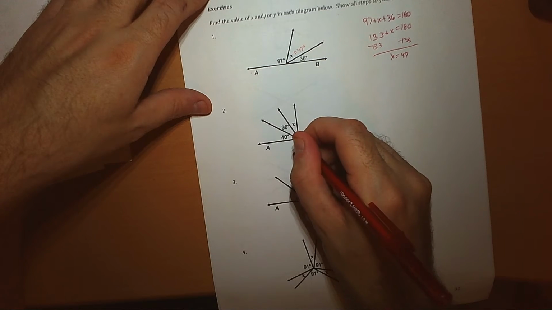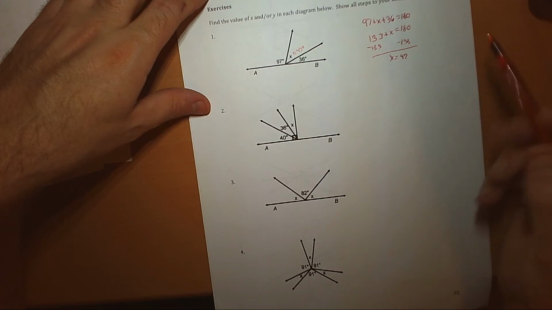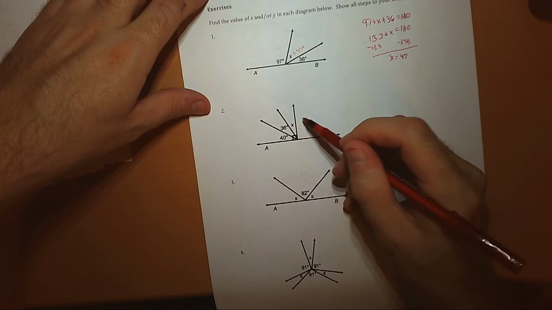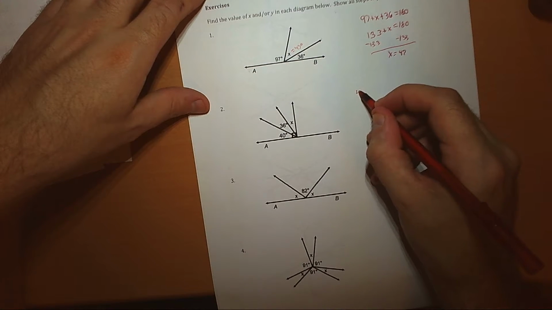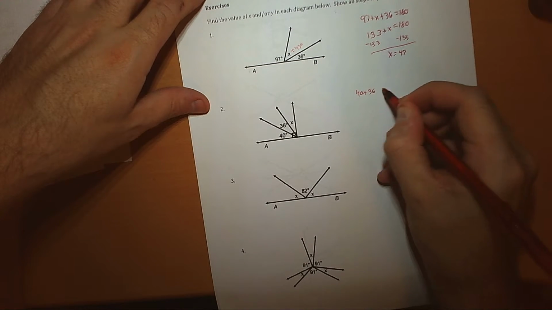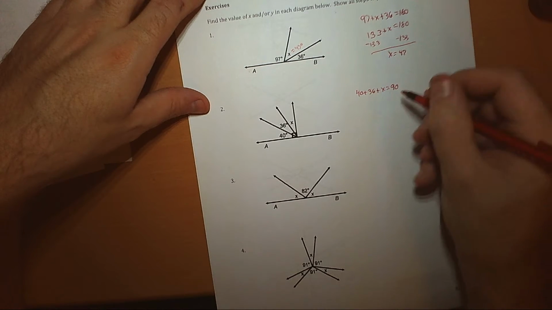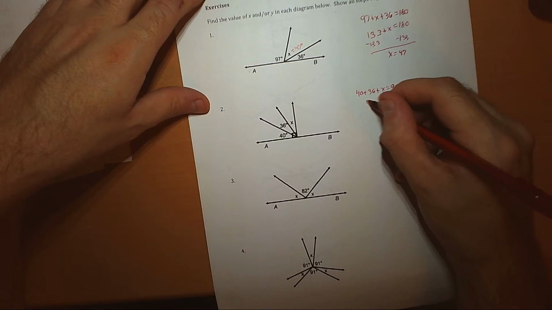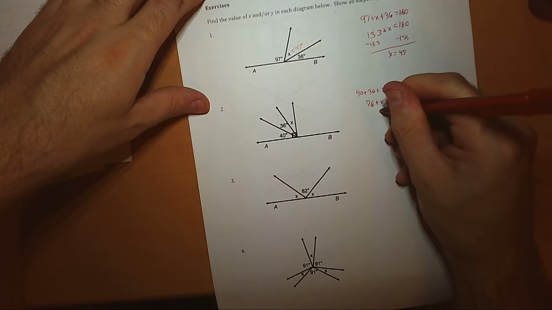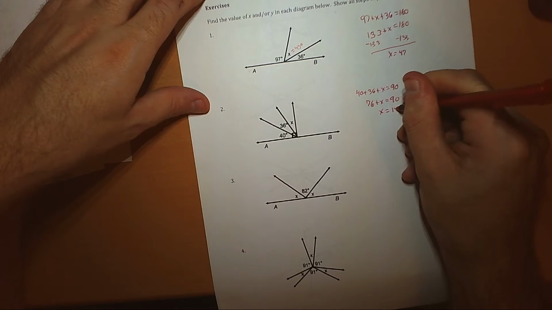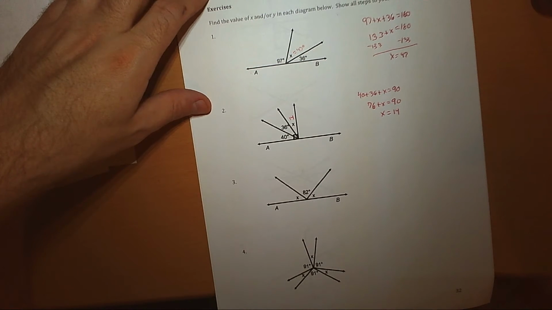Now in the second one right here, it looks like we have a right angle because we see this square symbol in the corner. If we see a square corner, it's going to be a right angle. So we know that these three here have to add up to 90 degrees instead of 180. So we're going to have here 40 plus 36 plus x equals 90. So we can combine our like terms. We have 76 plus x equals 90. And when we subtract from both sides, we're going to have x equals 14. So this little sliver here is going to be 14 degrees.